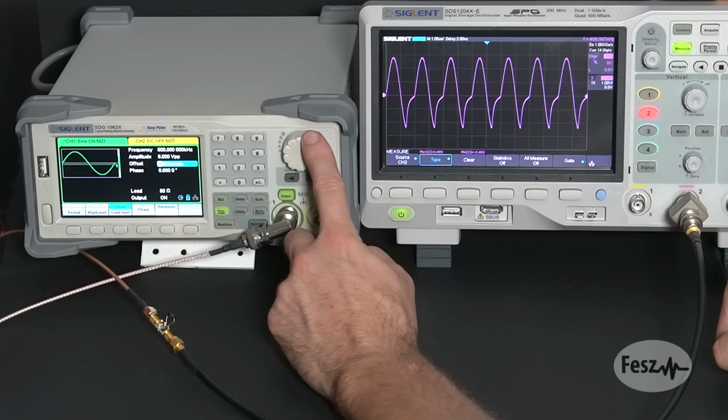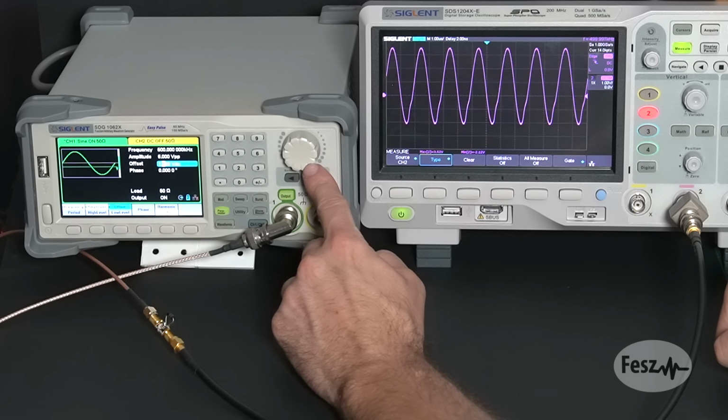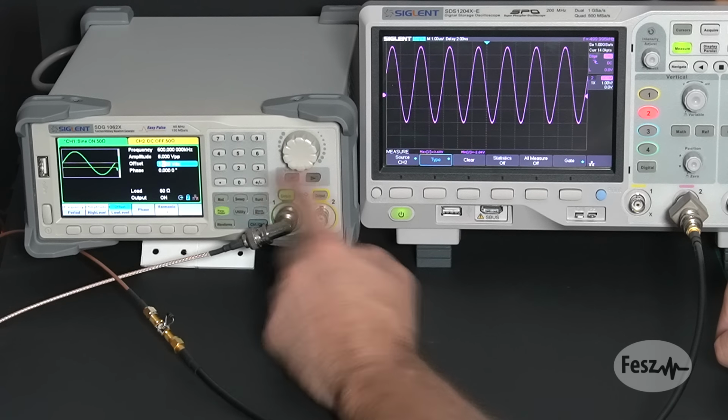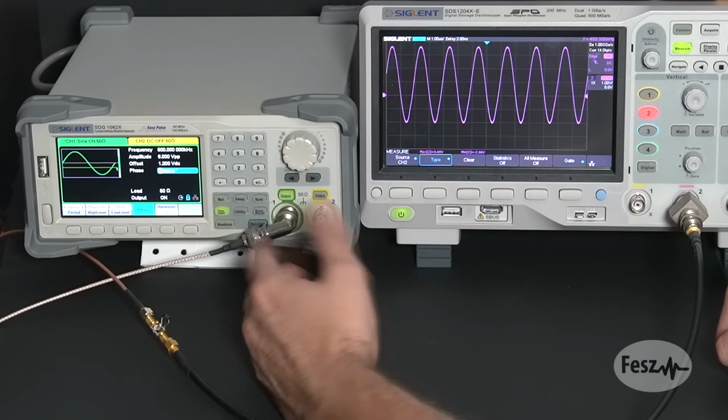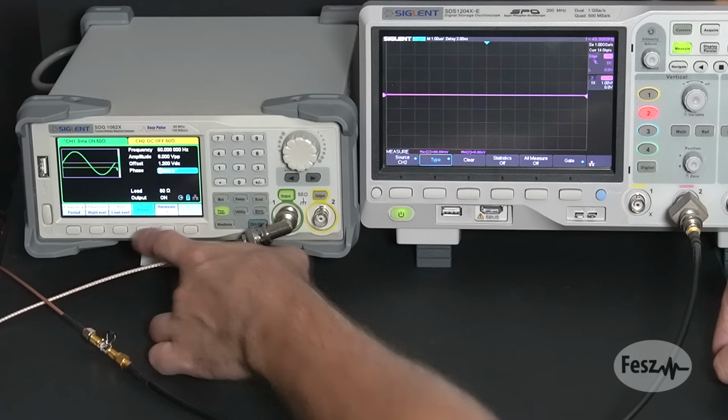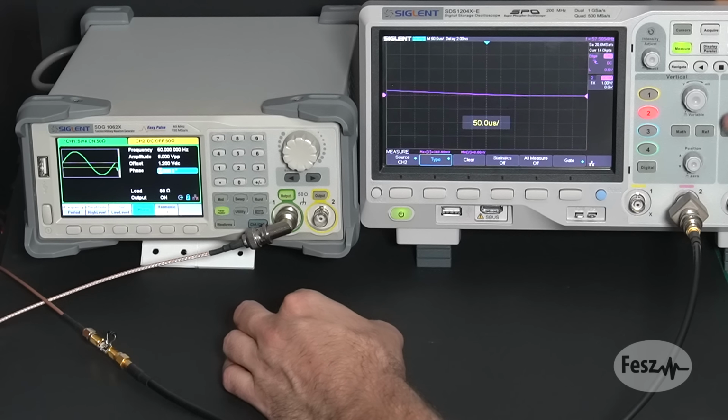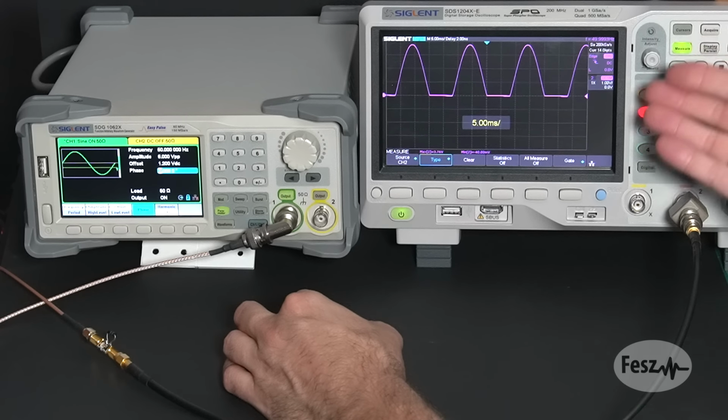Adding in a bit of DC offset, however, does let the signal through. But if we keep the same offset and signal amplitude, but change the frequency, we see the chopped up signal reappearing. So this is behaving just like in the simulation.